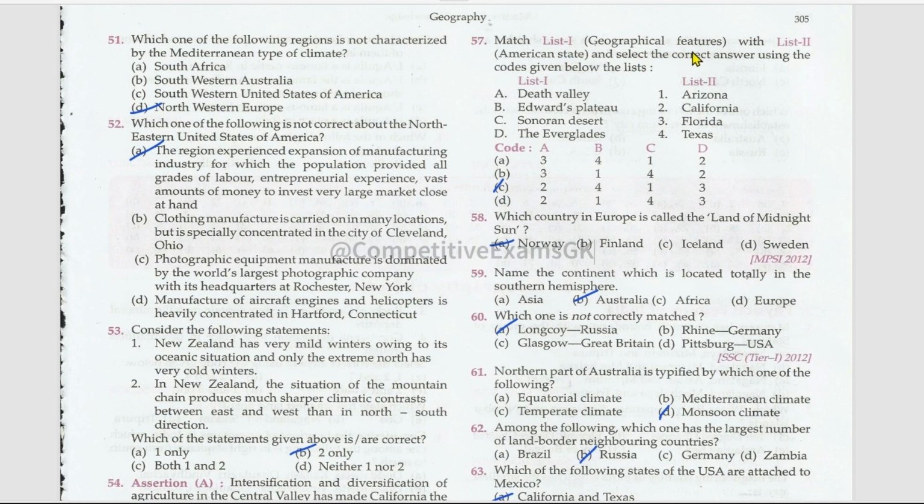And the matching: list 1 of geographical features and list 2 of the American states. Death Valley, California; Edwards Plateau, Texas; Sonoran Desert, Arizona; Everglades, Florida. Which country in Europe is called the land of midnight sun? It is Norway. Name the continent which is located totally in the southern hemisphere. Australia. Which one is not correctly matched?